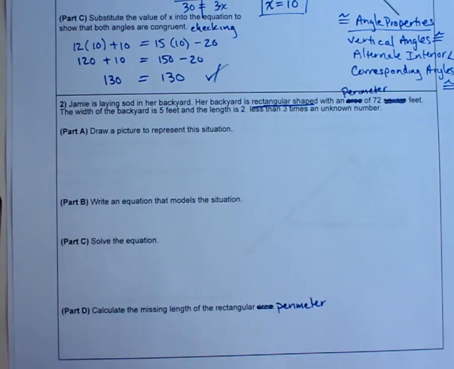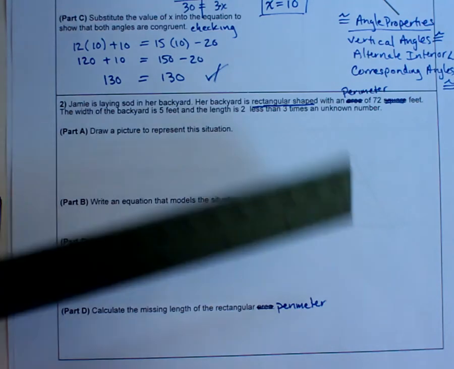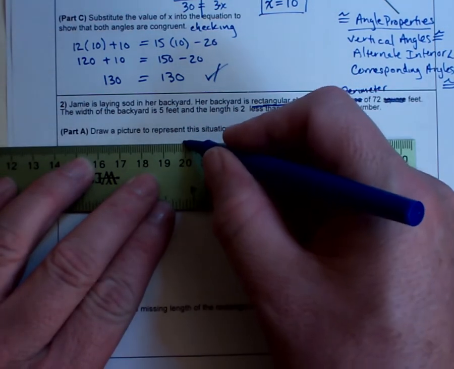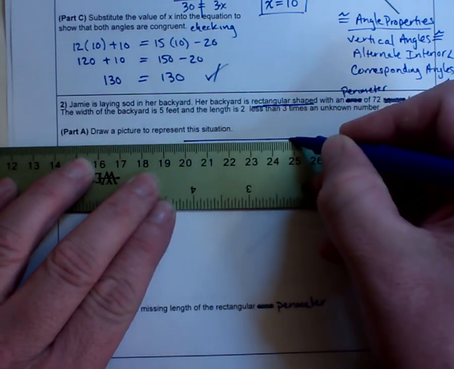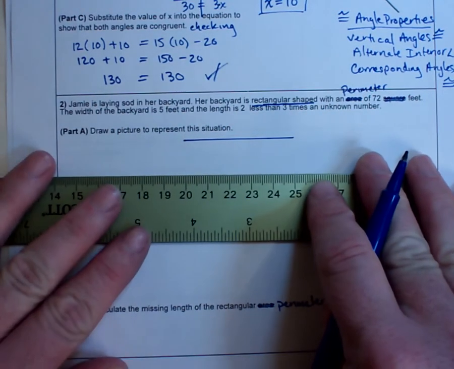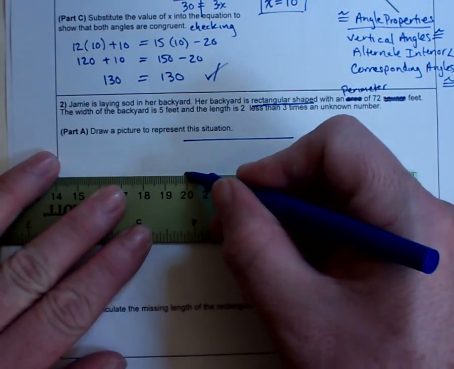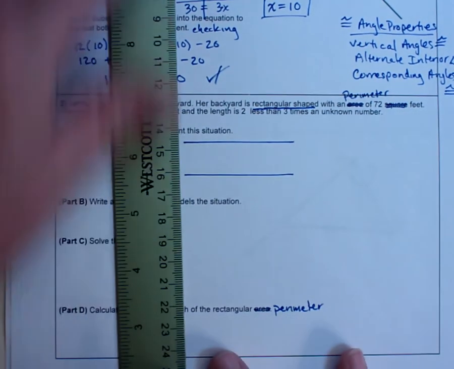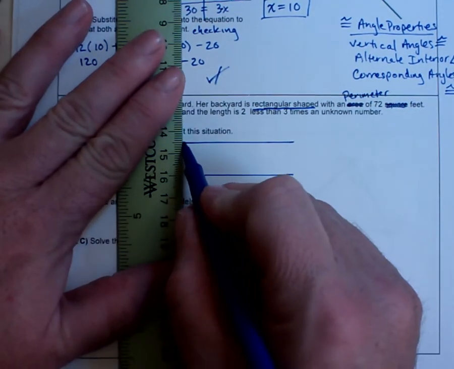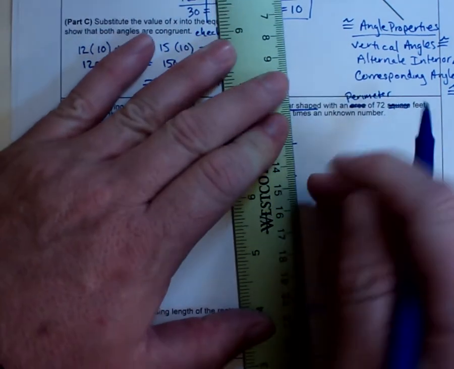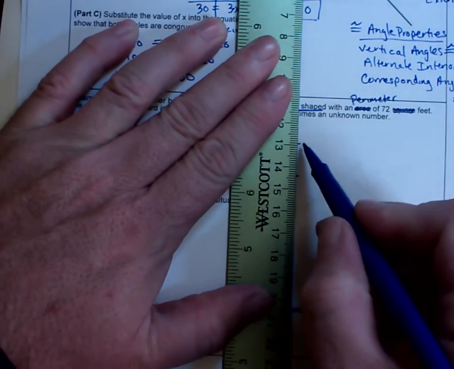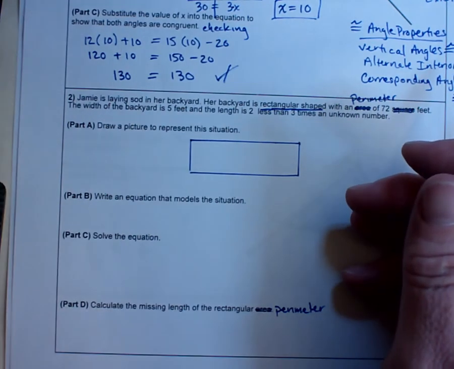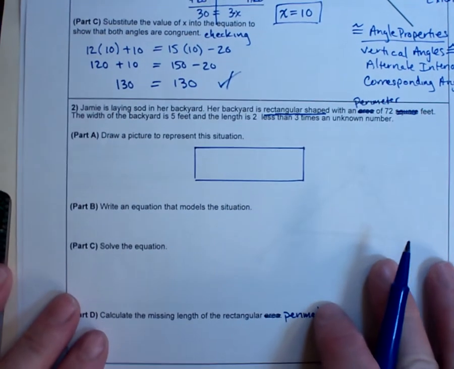So let's draw a picture to represent the situation. Okay, well, I'll just grab a straight edge here. You don't need a straight edge. You can freehand it, but I had a ruler next to me, so I'm just going to make a nice rectangle yard with 90-degree angles. Feel free to pause anytime you need to catch up.